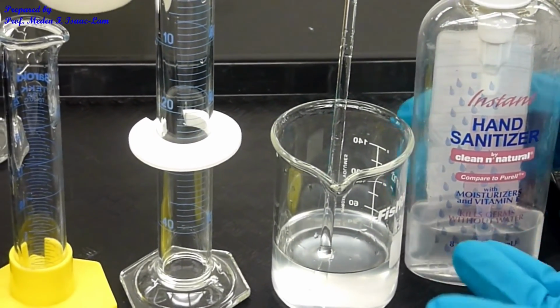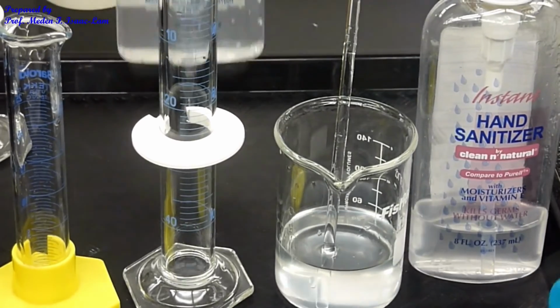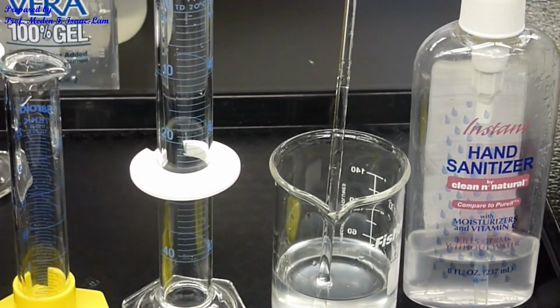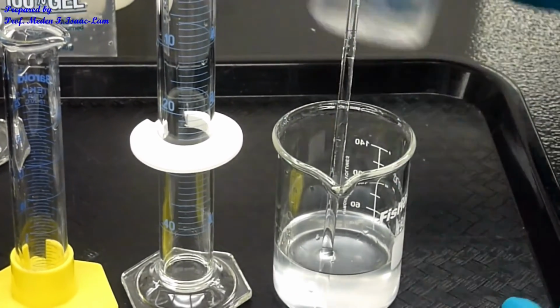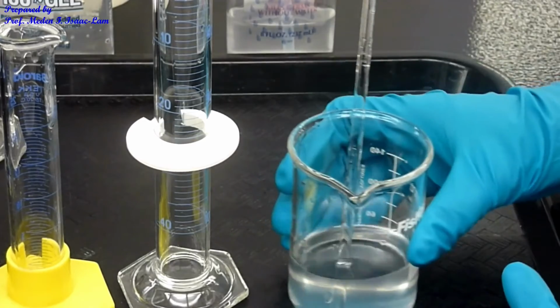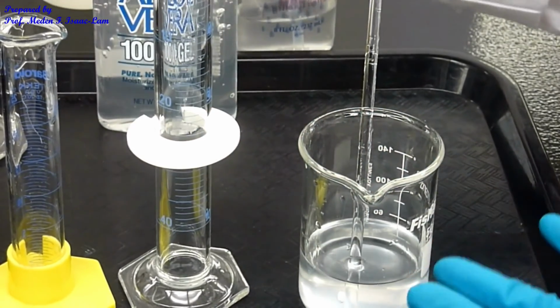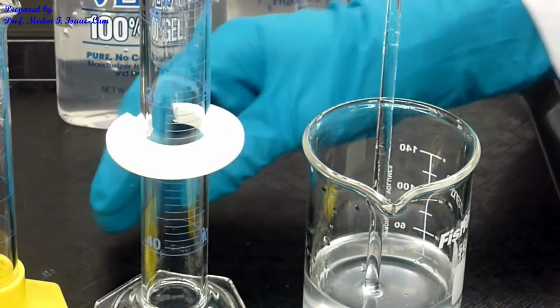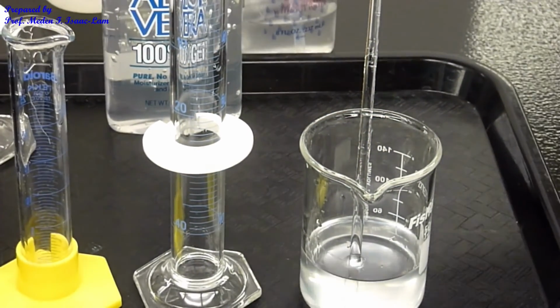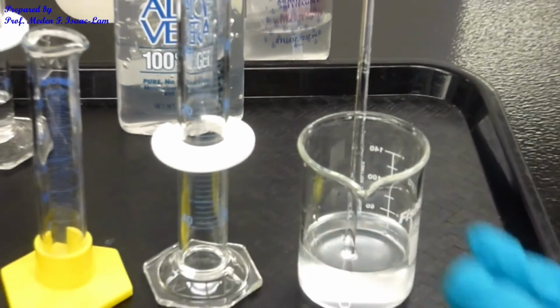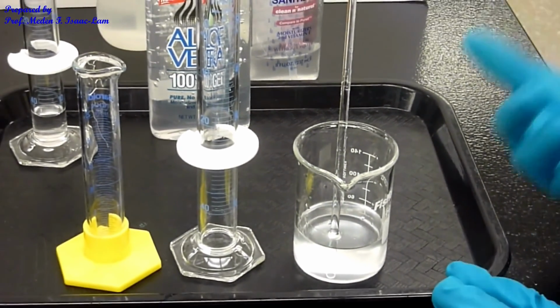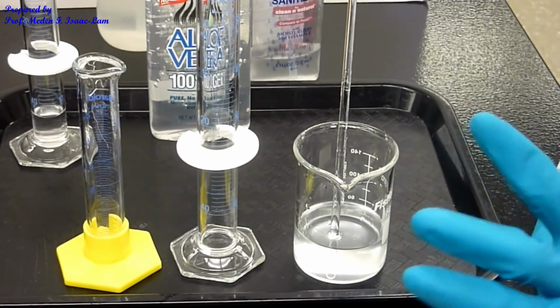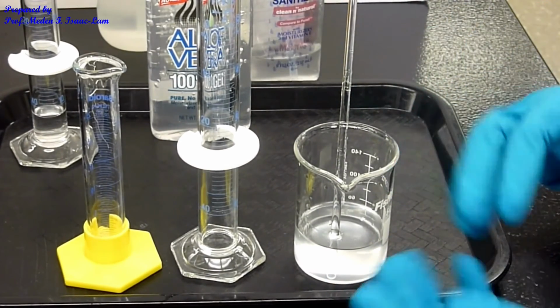So we made a hand sanitizer with the aloe vera gel in here, and you can do this at home. At home, you can buy this, and you can buy ethanol. However, because you probably don't have a graduated cylinder, you can just measure with your laundry measuring cup.